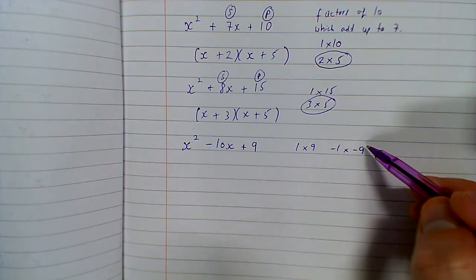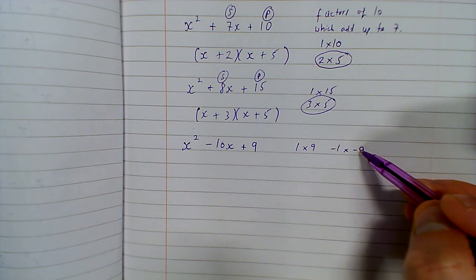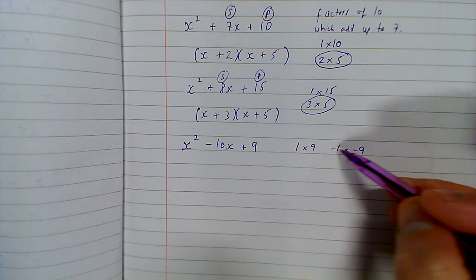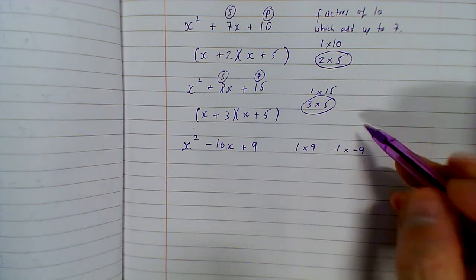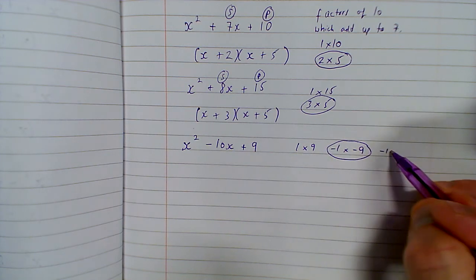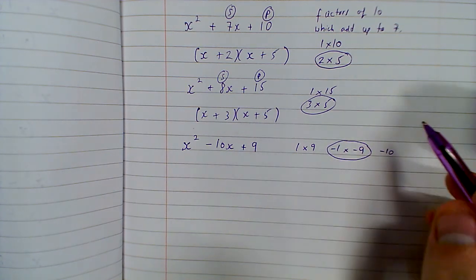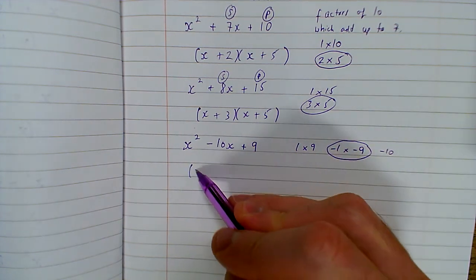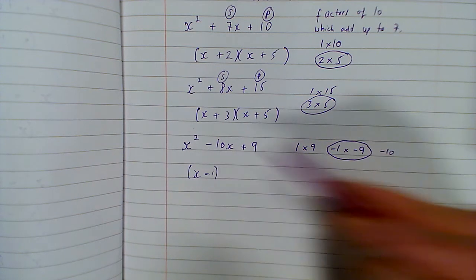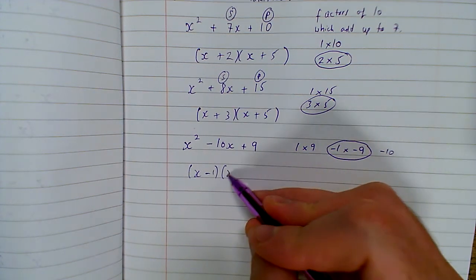Because if you think about it, a minus times a minus is a plus. So this will still multiply to equal 9, positive, but they'll actually add up to minus 10, which is what you want. So we know it must be x minus 1 and x minus 9.